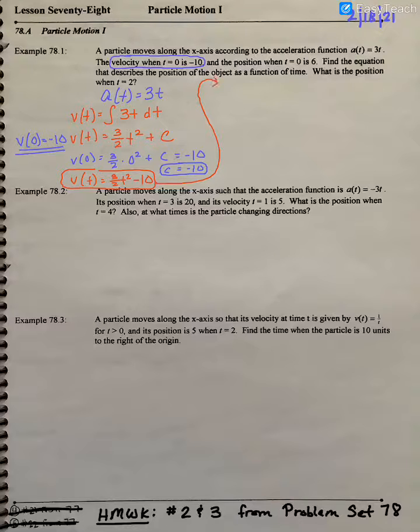From here, realize that if we know velocity, we can now find position. And so again, we're going to do a similar type step. In order to find position, we need to take the integral of velocity. And for position, I'm going to use, they didn't give it to us, did they? So I'm going to use x of t, which is often used for position. In order to find x of t, we're going to do the integral of velocity. So the integral of (3/2 t squared minus 10) dt.